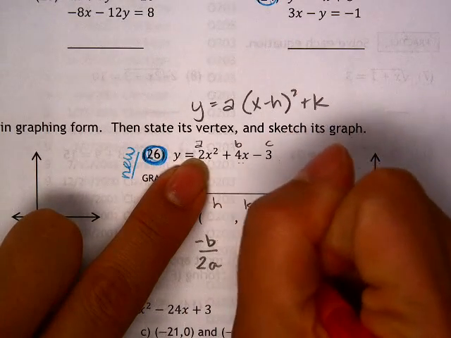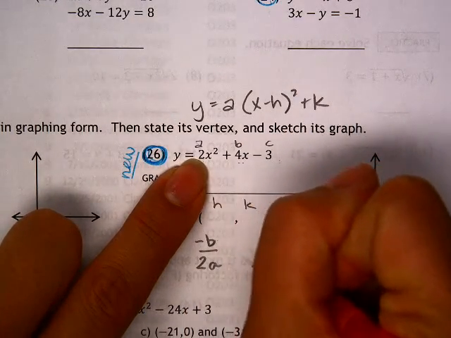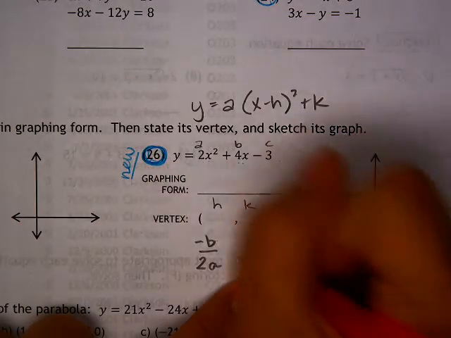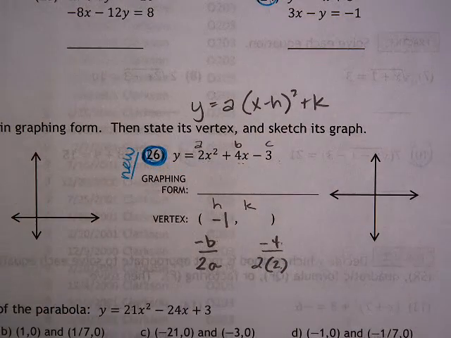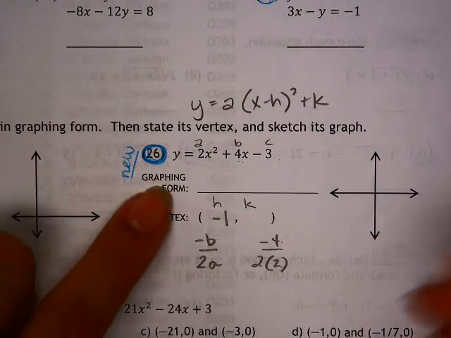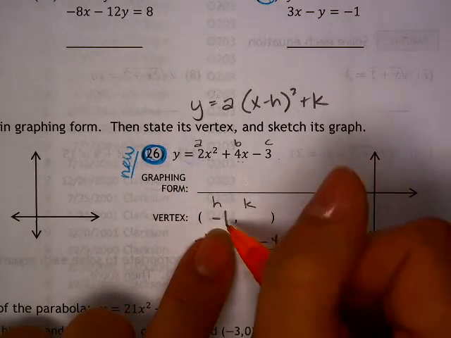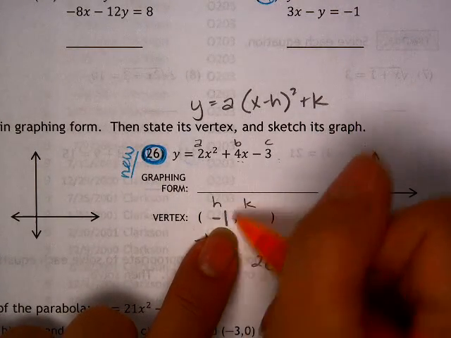So negative b is negative 4 over 2 times 2. Negative 4 over 4 is negative 1. So that is our h value of our vertex. Now we have to plug negative 1 back into here.